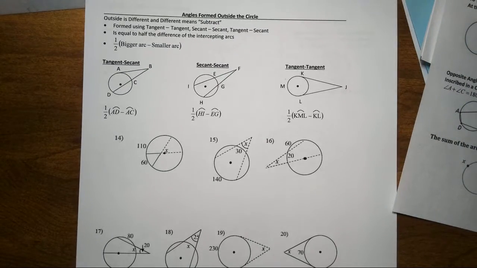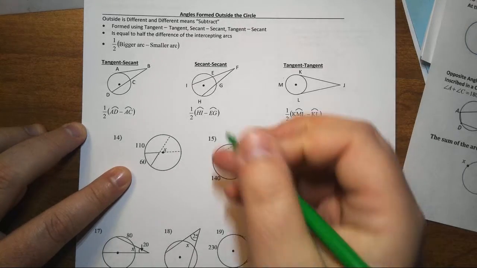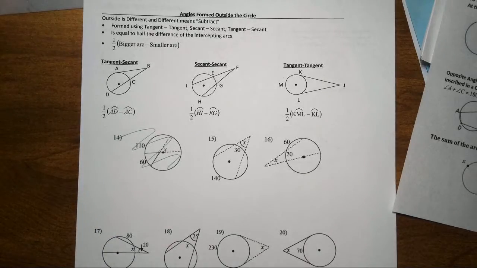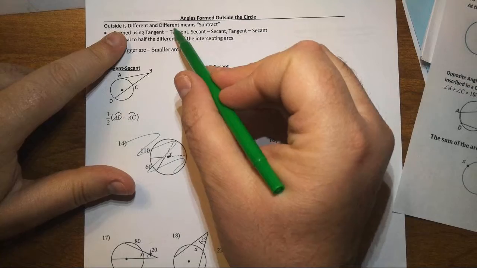The second part here is angles formed outside the circle. Little review question here. So if you wanted to, actually we just did this. You don't have to do this. That was the last question we just did. So cross it out.